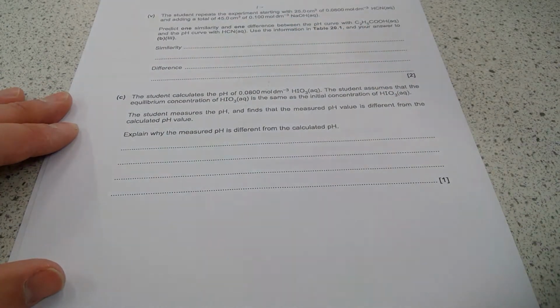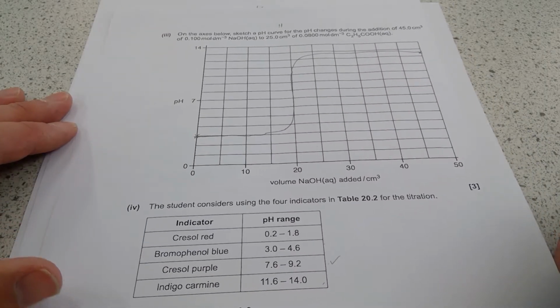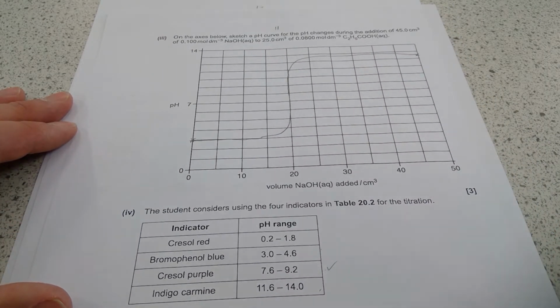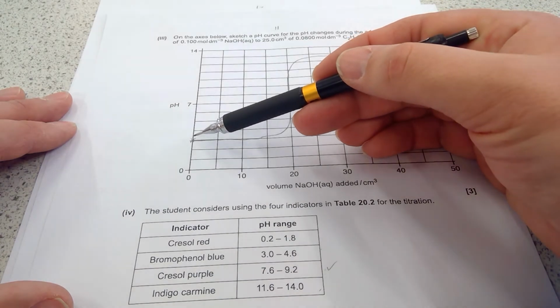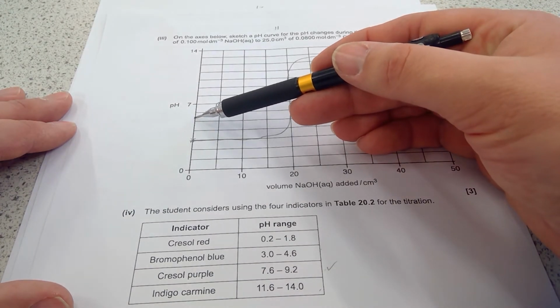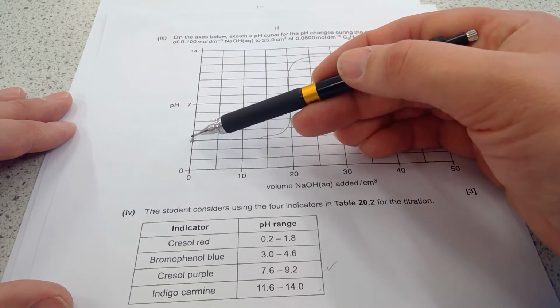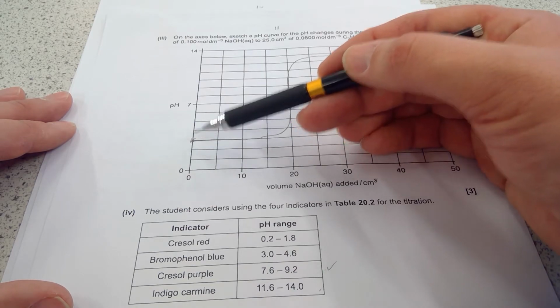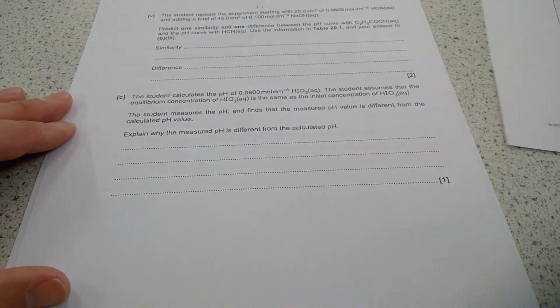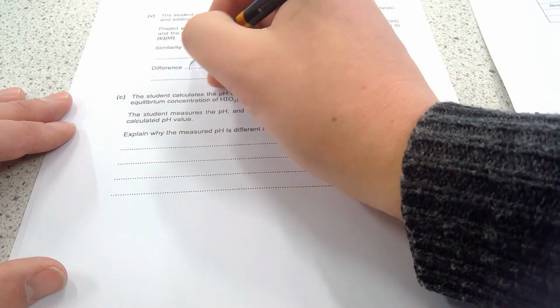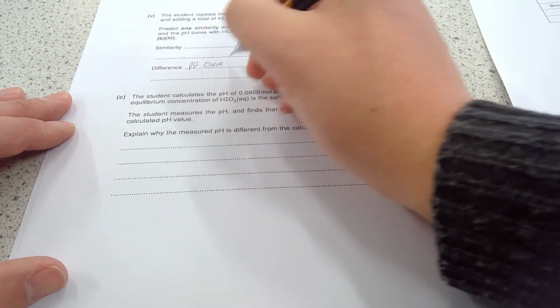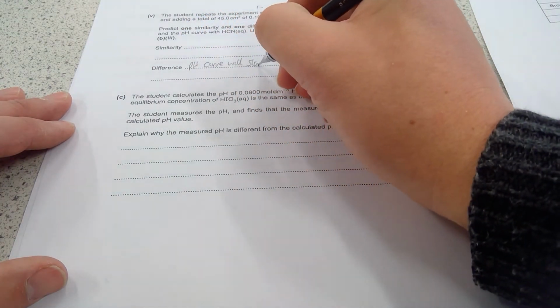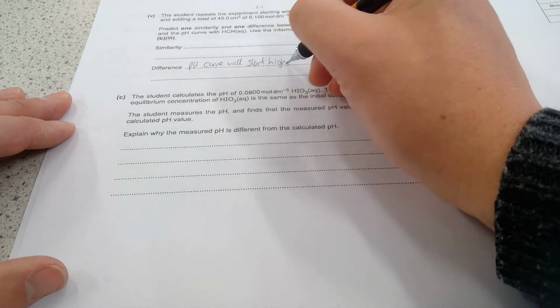So, if I bring in my pH curve, if HCN is a weaker acid, the pH curve is going to start at a higher pH. So it could be starting around here somewhere, around pH 5, as opposed to pH 3. So that is one of your differences. So the pH curve will start higher. That's because HCN is a weaker acid.